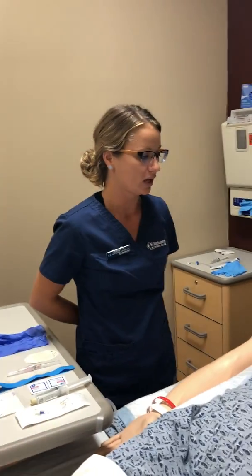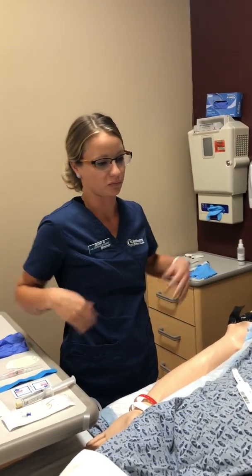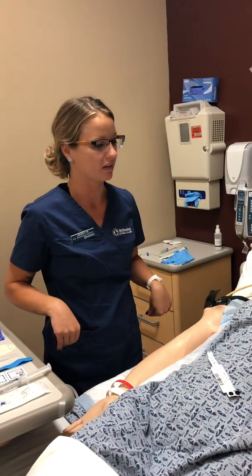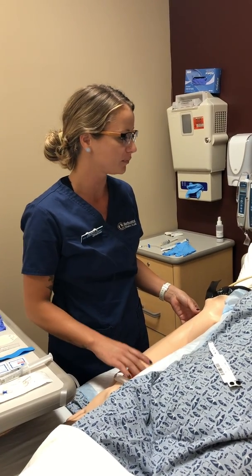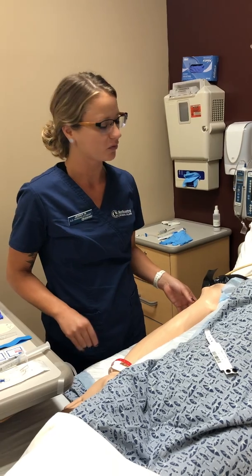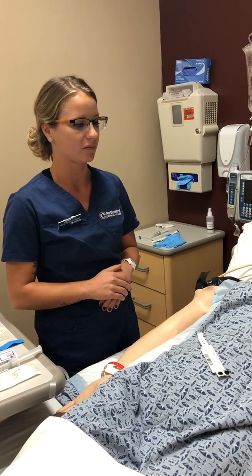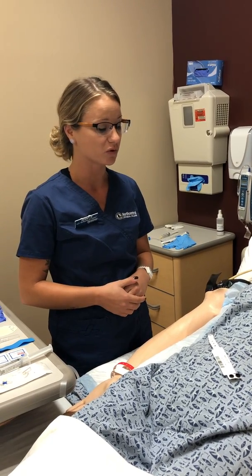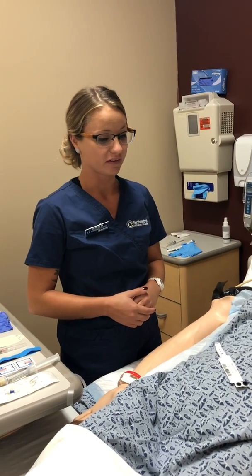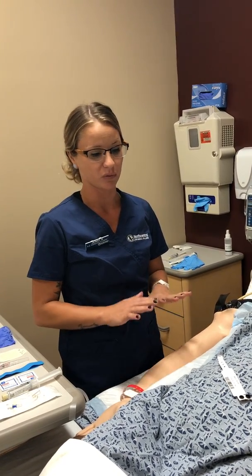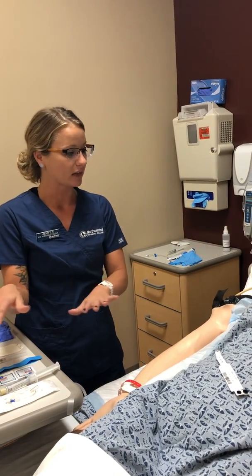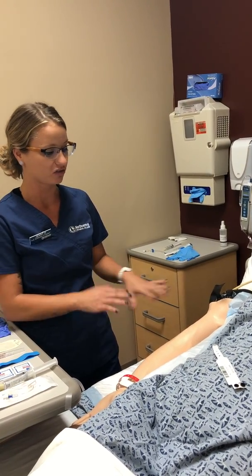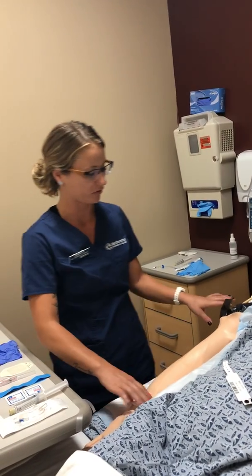I'd also want to ask her preferred arm, which is usually the non-dominant arm, which in her case it is, so she'll use her left arm. And so in that case, I also want to assess, make sure that she hasn't had a mastectomy done or any lymph nodes removed or any fistulas in place. If that were the case, we would not use that arm and use a different extremity. I see that she's in the lying position and that her extremity is dependent, which is the preferred position.